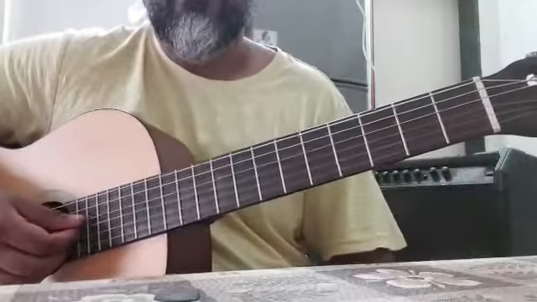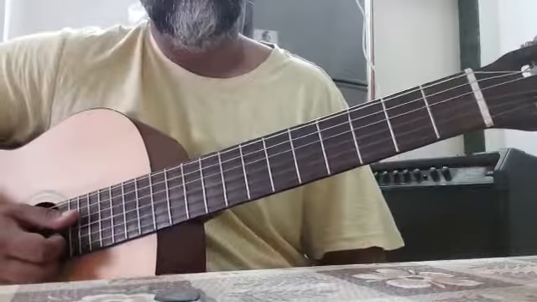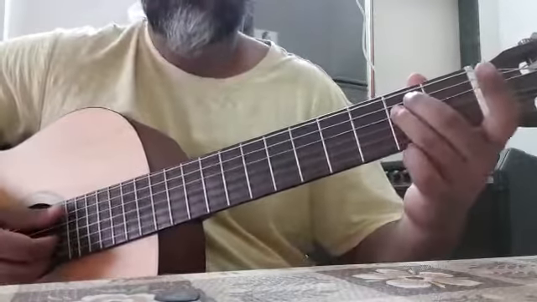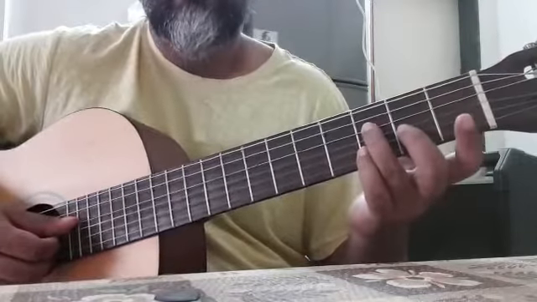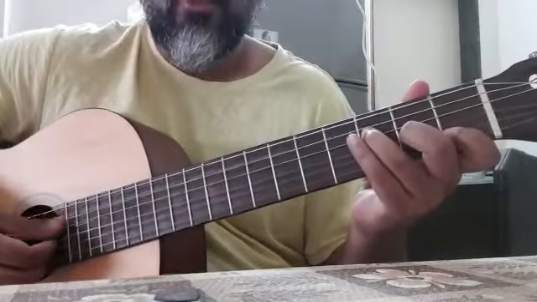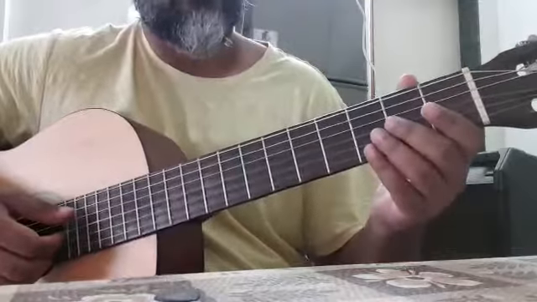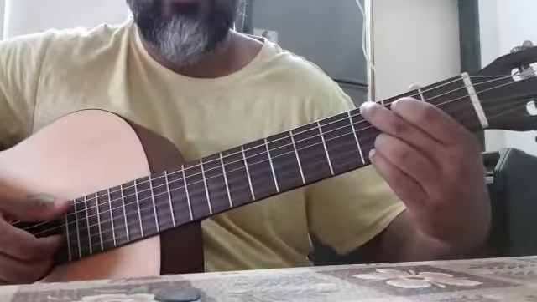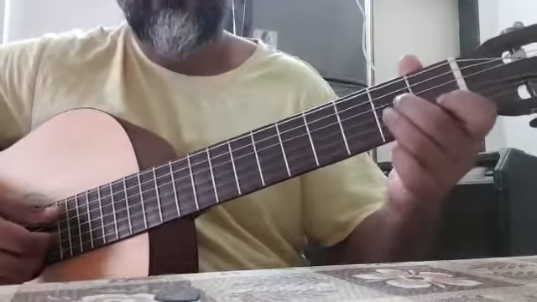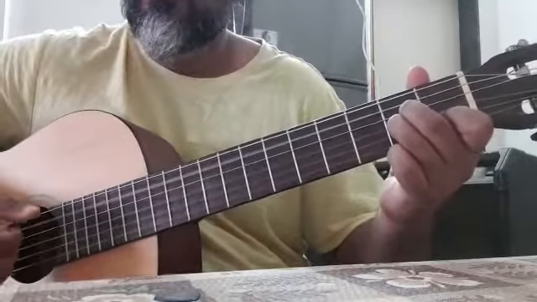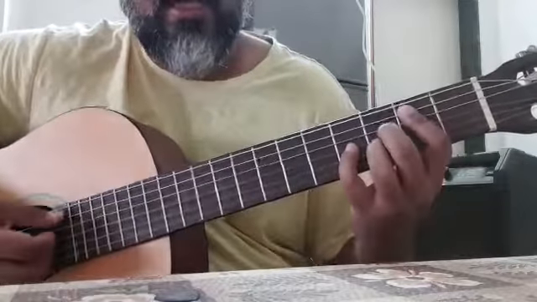The second note is D, it's represented by the D minor chord. The third note is E, and it's represented by the E minor chord. The fourth note is F, which is represented by the F major chord. Then the fifth note is G, and it's represented by the G chord. Then the sixth note is A, and it's represented by the A minor chord. The seventh note is B, and it's represented by what we call a B minor flat 5.